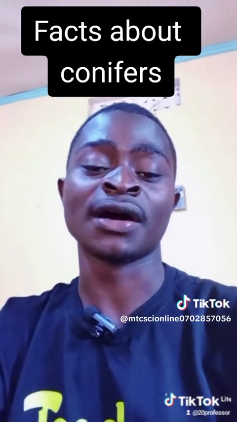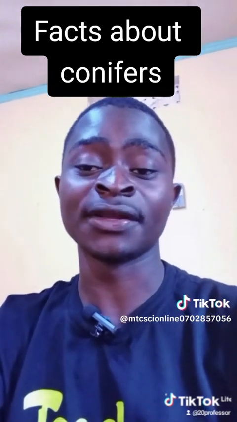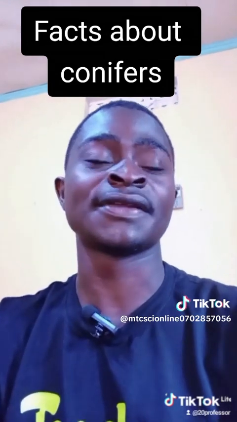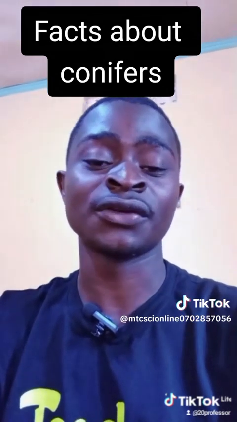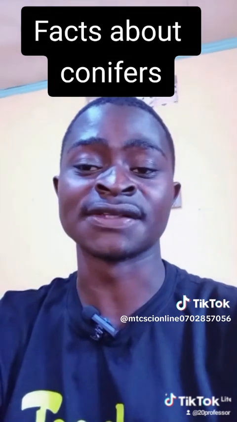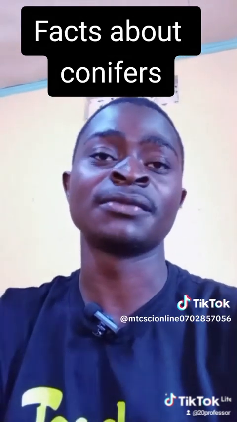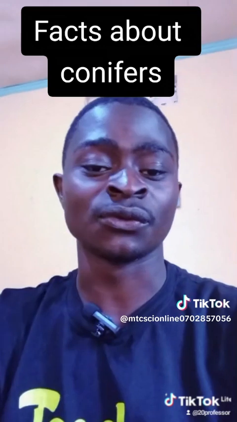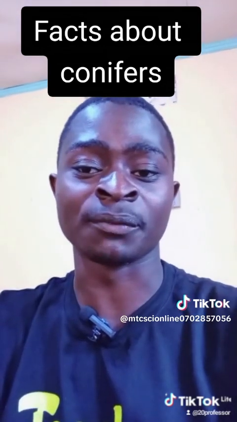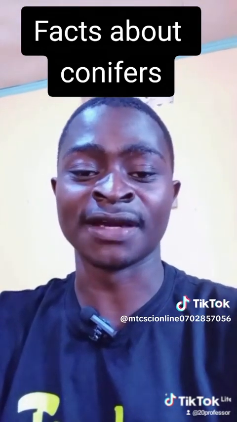So even on this side of the non-flowering plants, the conifers are an example. It also has that process of pollination, because the staminate cone produces the pollen grains, and the pistillate cone produces the ovules. So there it is, driving the process of pollination. We should be aware of that.